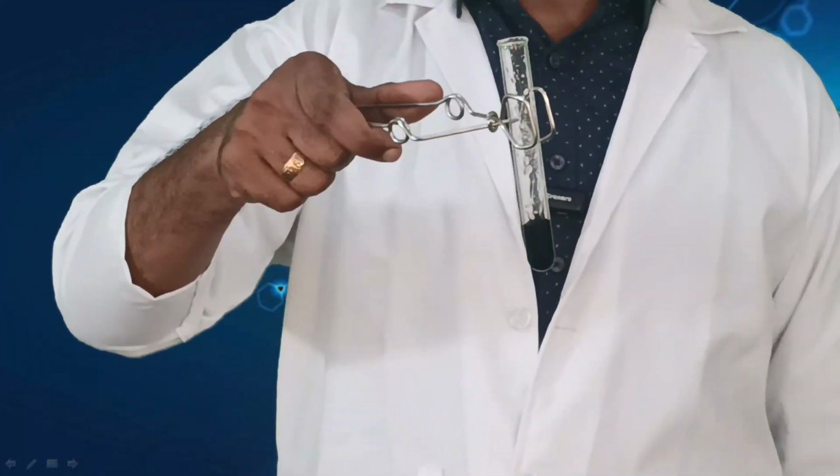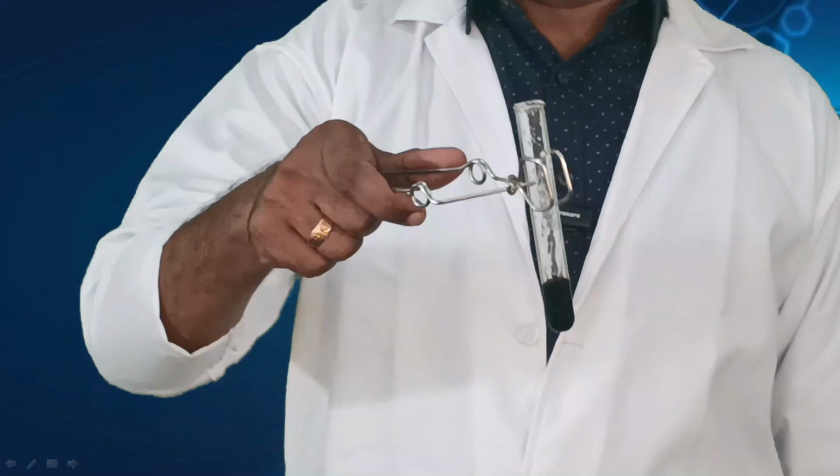This is called charring, and this charring shows the presence of a carbohydrate in your substance.